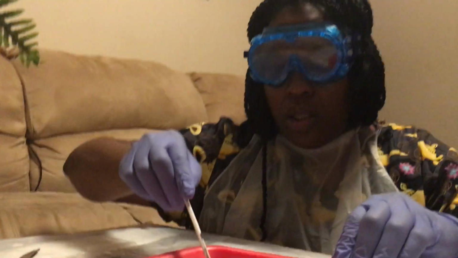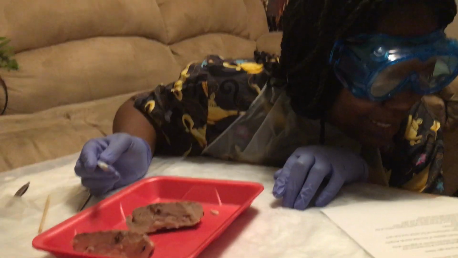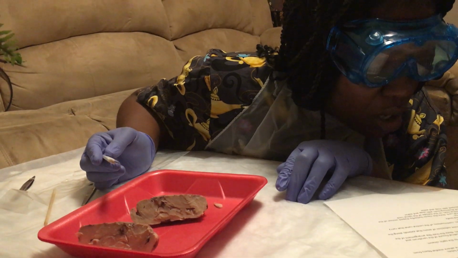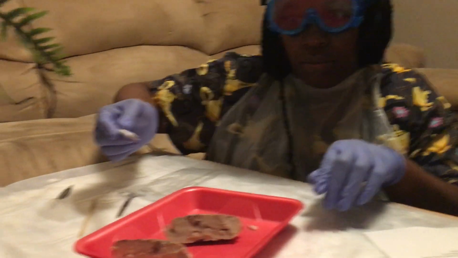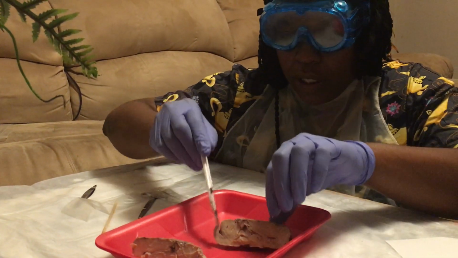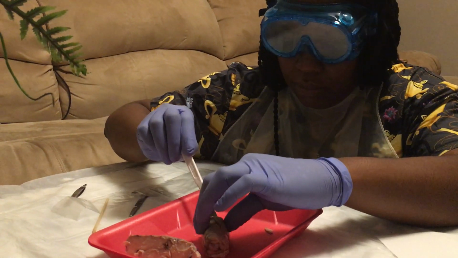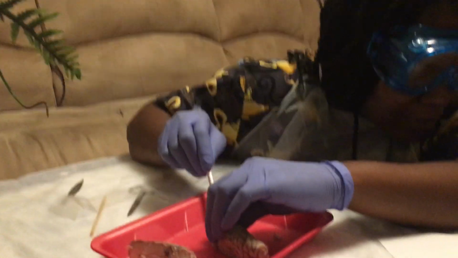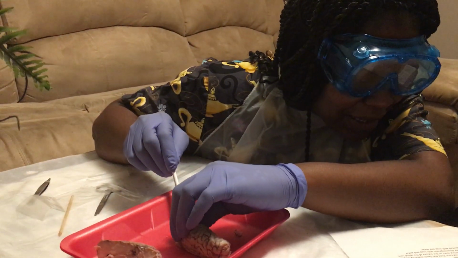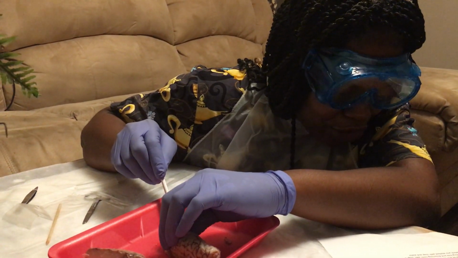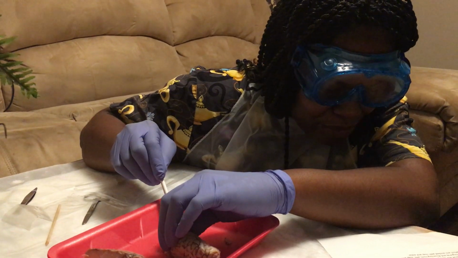Slice a small cross section of the spinal cord. So I'm going to cut a small cross section of the spinal cord.